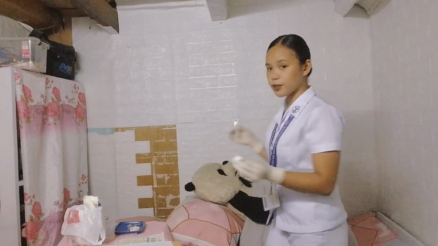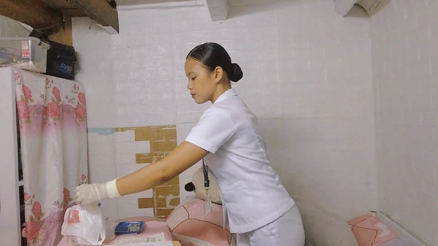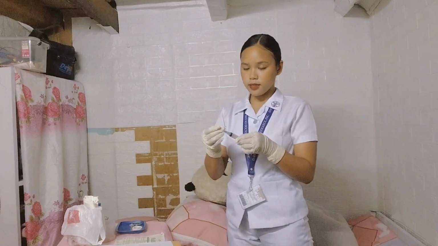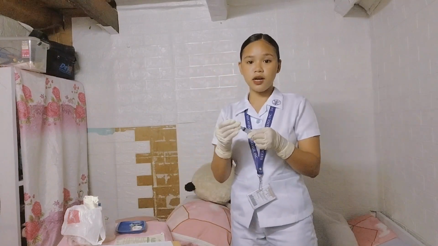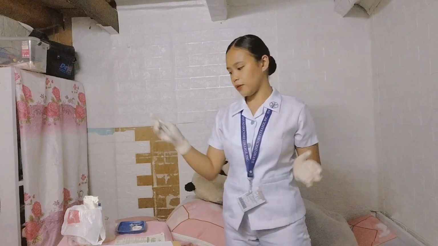After that, activate the needle safety device or discard the uncapped needle and attached syringe into the proper receptacle.